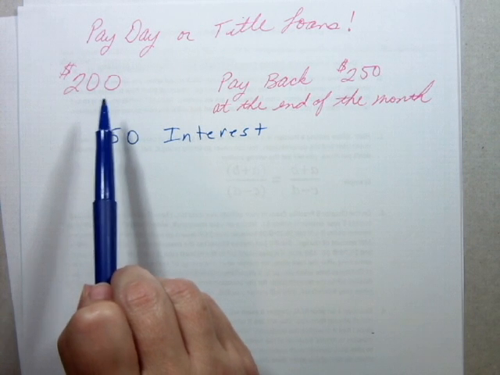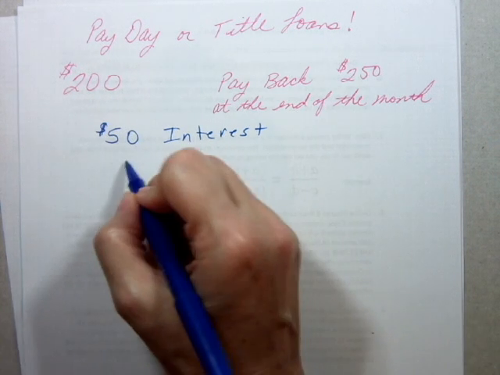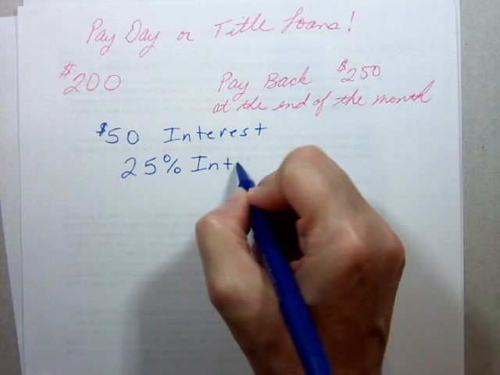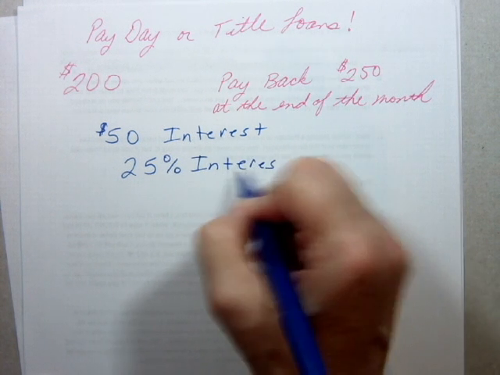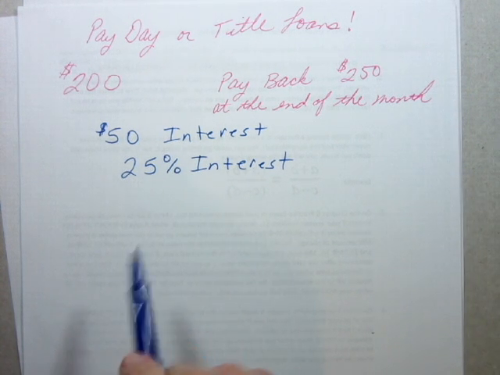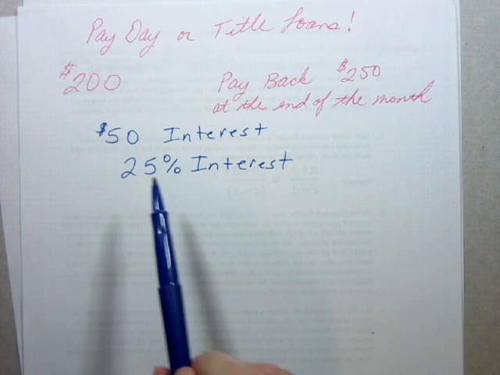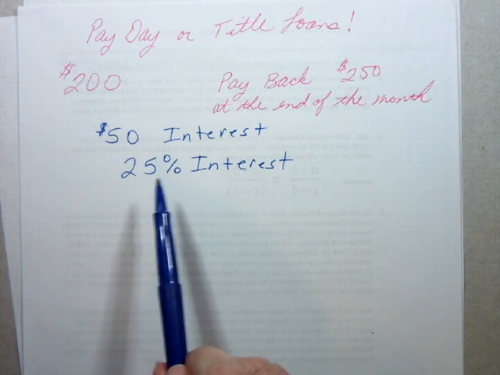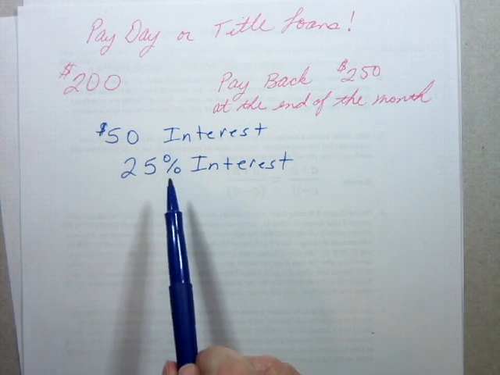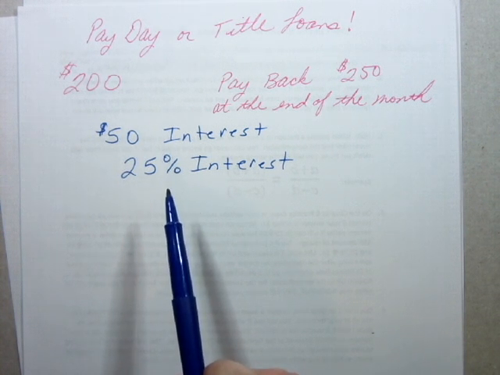$50 is a fourth of 200, which means that's actually 25% interest. But here's the kicker. Did I spell that right? Interest? That doesn't look right. Interest, yeah. Here is the kicker on that. That is not the annual percentage rate. You just paid 25% for that loan in 1 month.